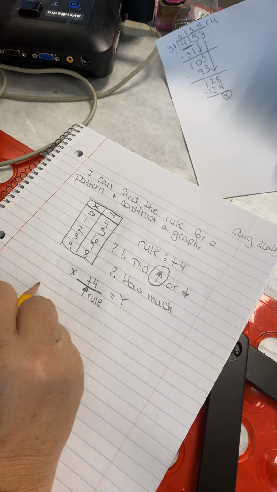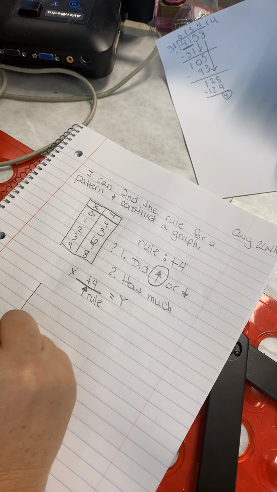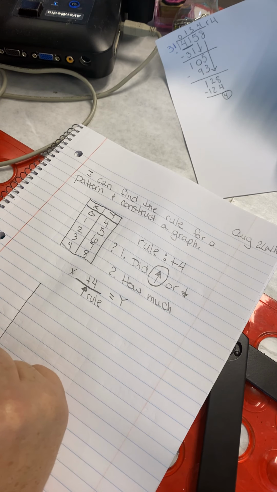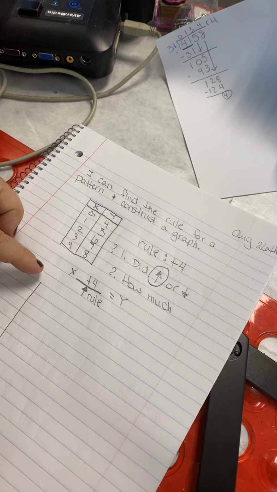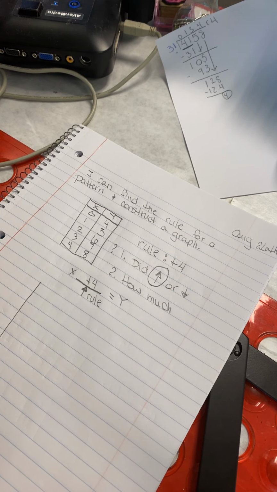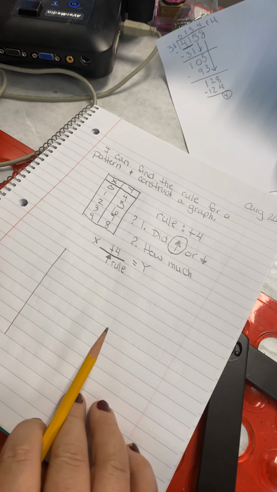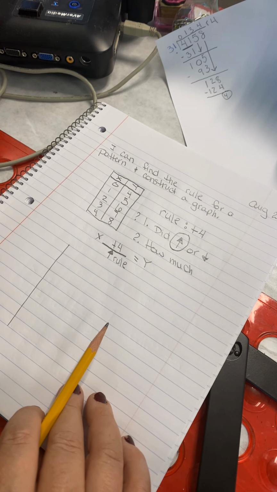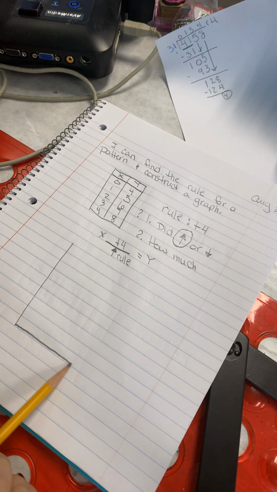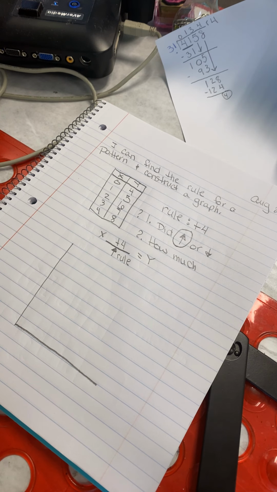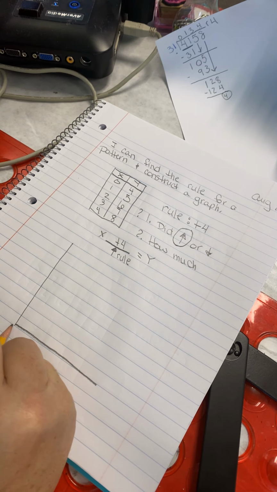So I'm going to start drawing my graph. Now, because this is an 8, make sure you go down at least 9 rows. And I'm going to shift my paper just a little bit so you guys can see what I'm talking about. And then go over. And I'm going to start labeling.